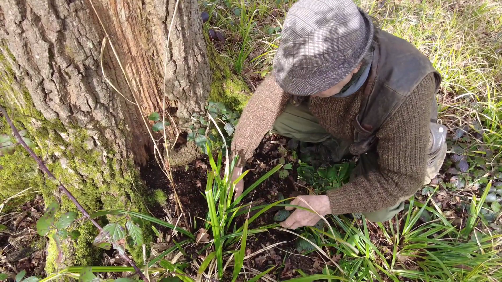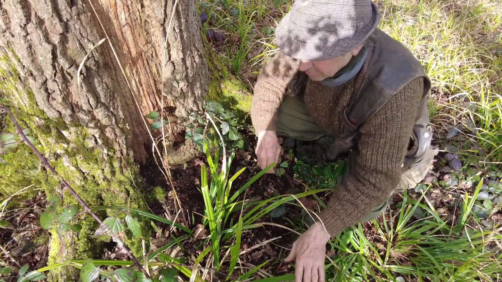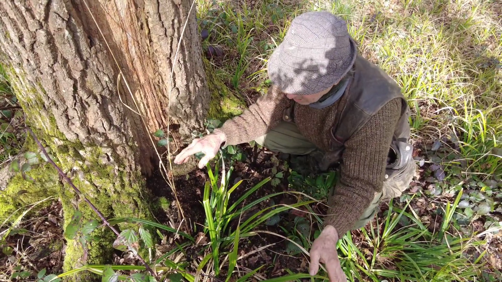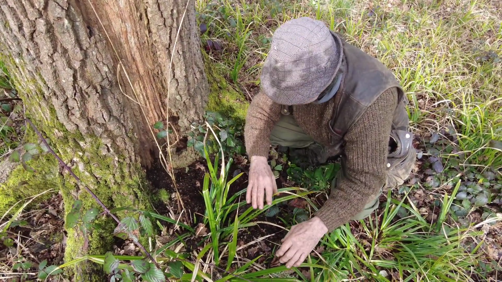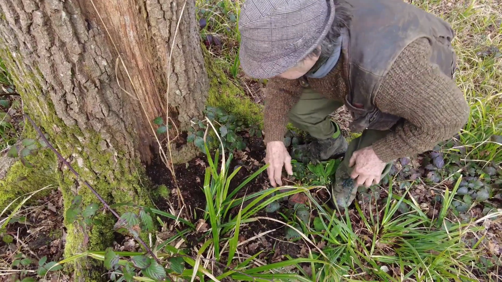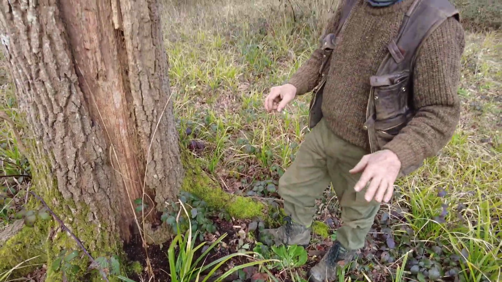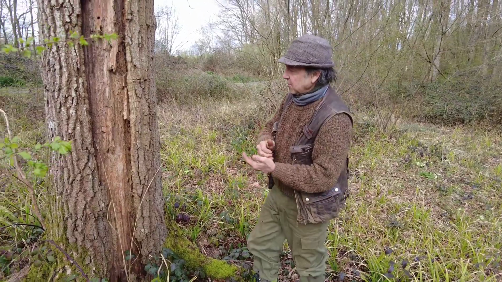And around the root rhizosphere, which is the really fine roots around the tips, the bacteria and the fungi feed the tree again. So this tree is actually helping to support itself with its own tissue.